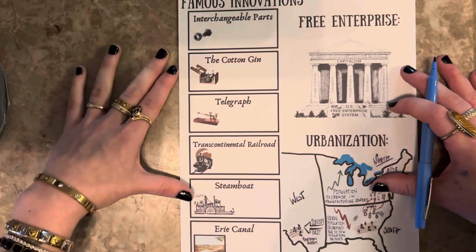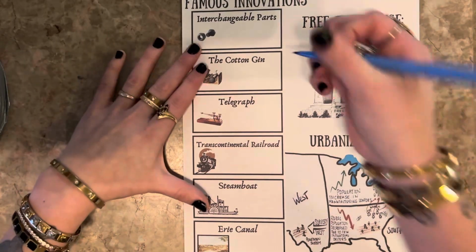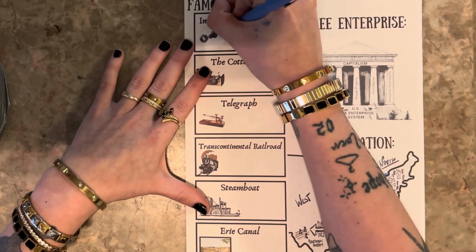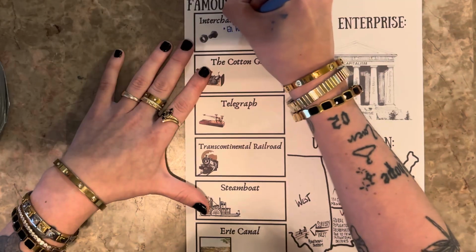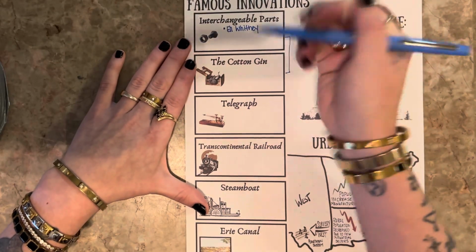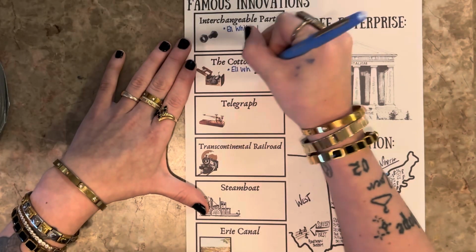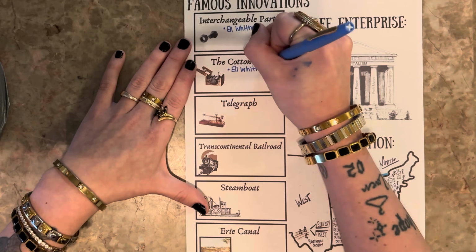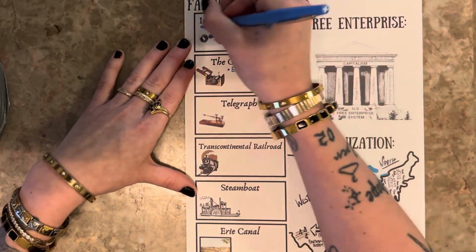And I think this one's very, very important. This is gonna kind of revolutionize the way things are made. So the inventor of this is a man named Eli Whitney, and he is actually also the inventor of the cotton gin. So I'm gonna go ahead and write his name as well. Eli Whitney, and you will definitely see this name again, right? He's a very important key leader here. So let's start with these interchangeable parts.